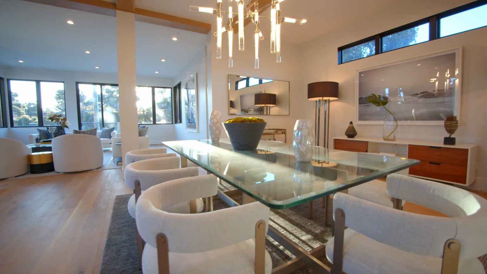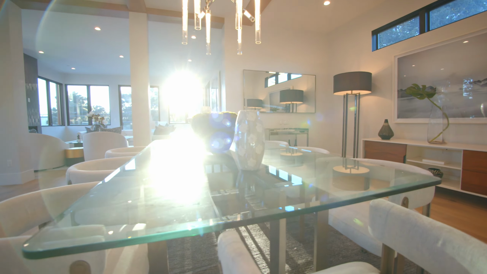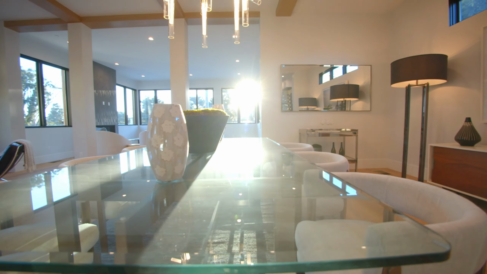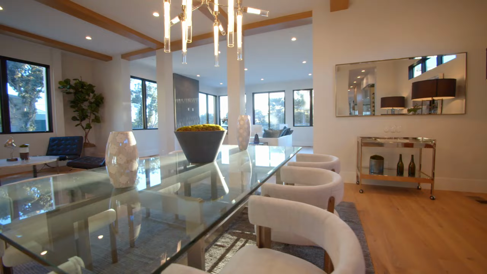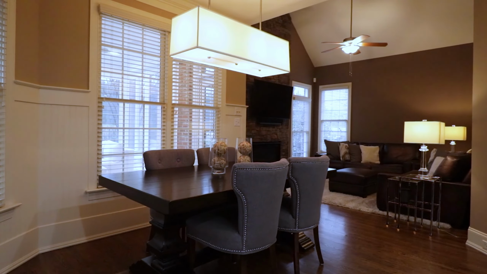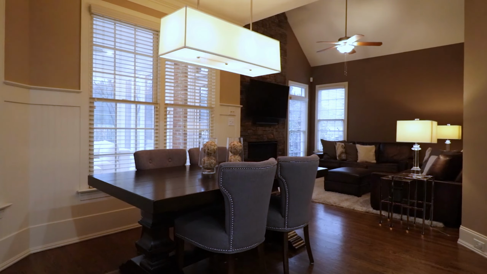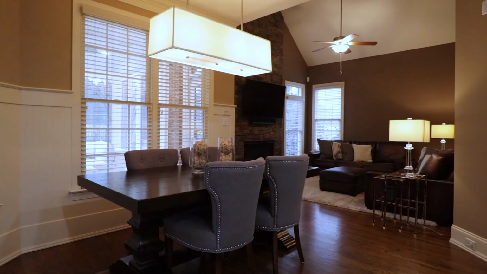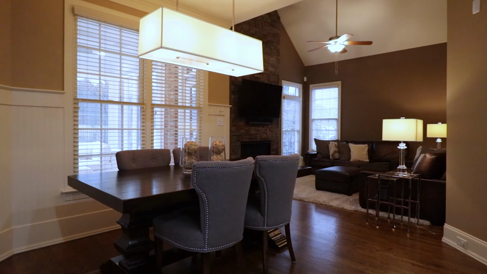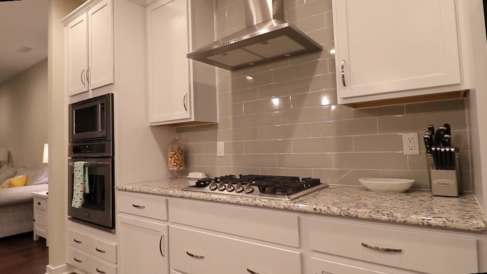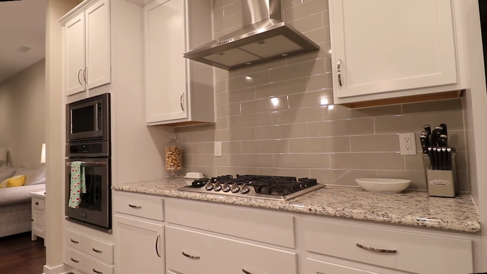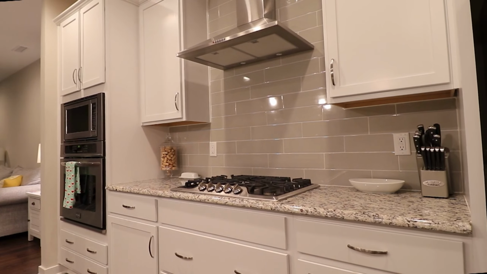2. Assess the layout. Take note of the room's dimensions, natural light sources, and existing architectural features. Create a floor plan to visualize the placement of furniture and other elements. Defining your style. 1. Discover your aesthetic. Reflect on what styles resonate with you. Do you prefer modern, minimalist, traditional, or eclectic designs?